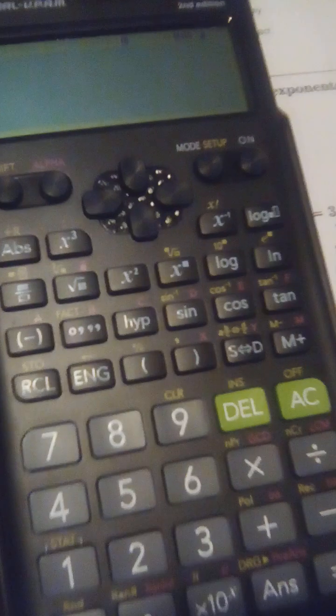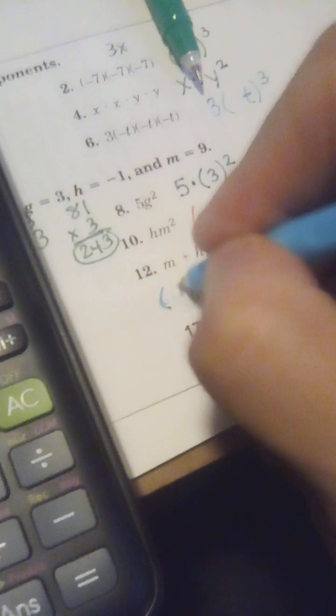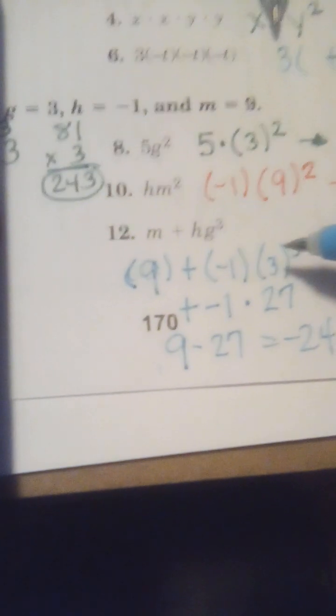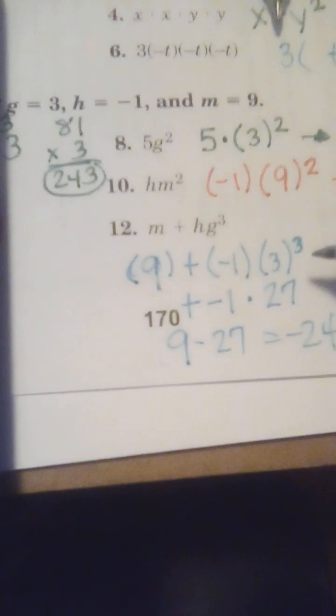Oh, I made a boo-boo. That is why I used the number 3 twice. Hold on. 9 is m. 1 is h. G is, okay, that's correct.